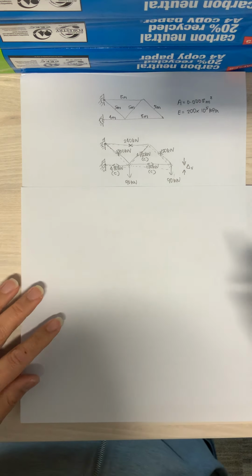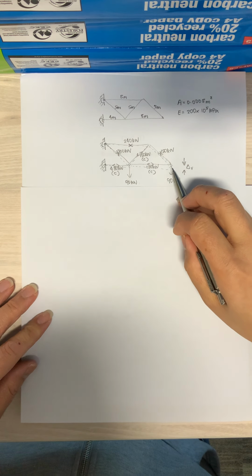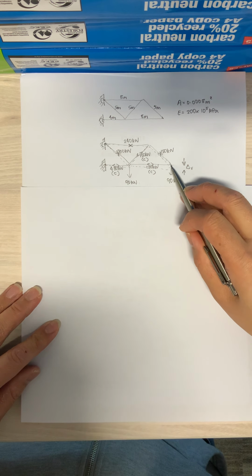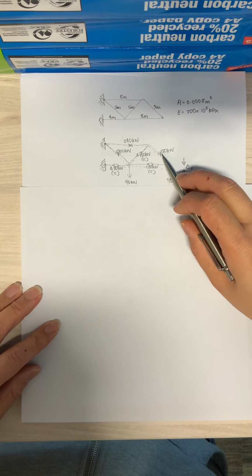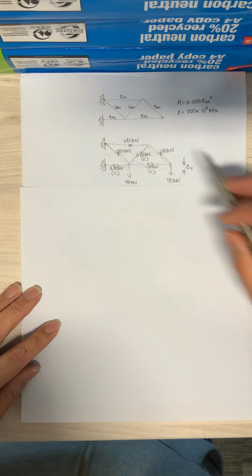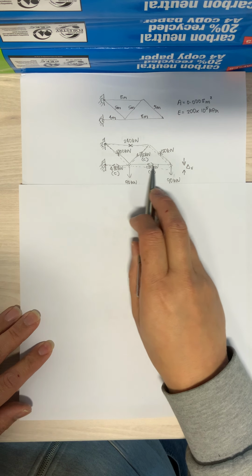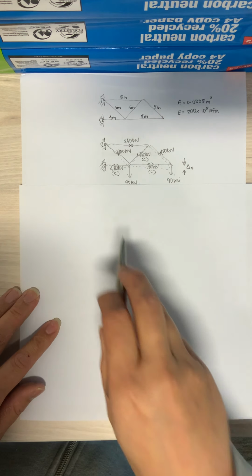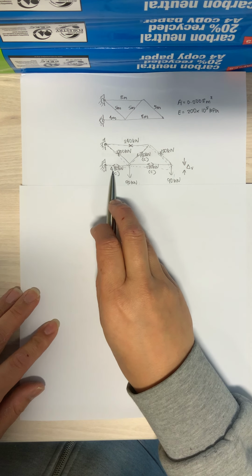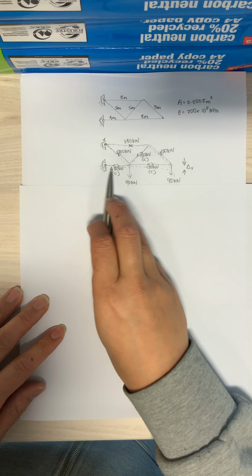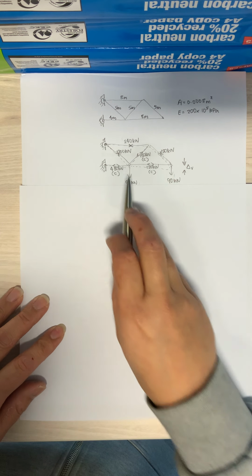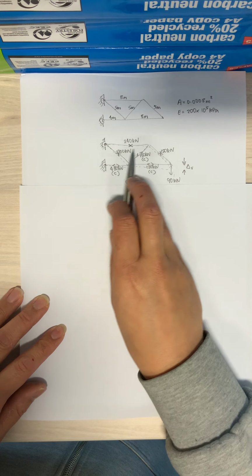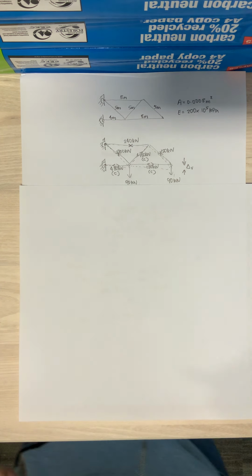So what you would do is use method of sections and method of joints. You would take equilibrium of that point, and you would find that this member here is in tension, and this member here is in compression. You would find, using method of sections and method of joints, that this member is in compression by 480, and that these are in tension by 300, 150, and 240 respectively.